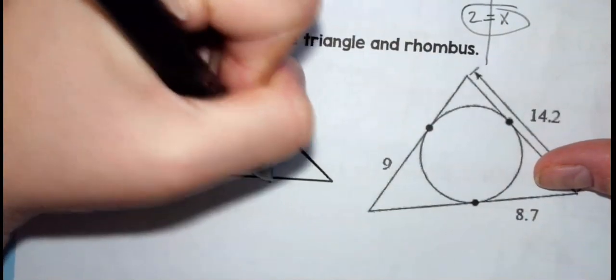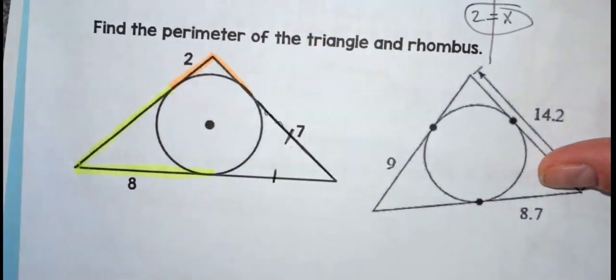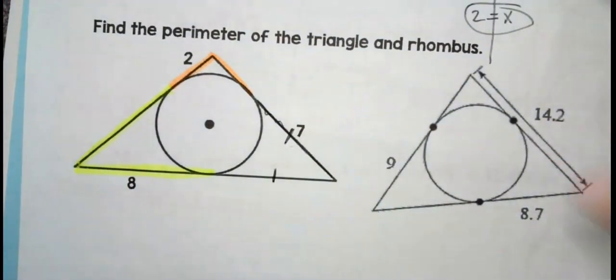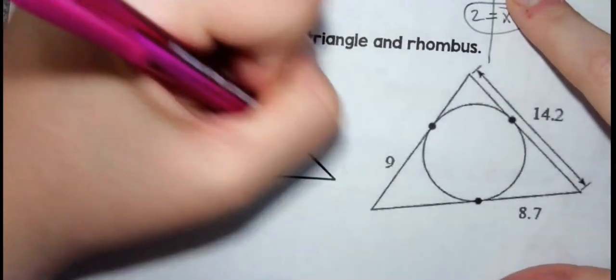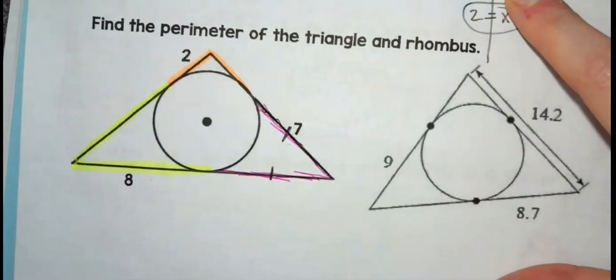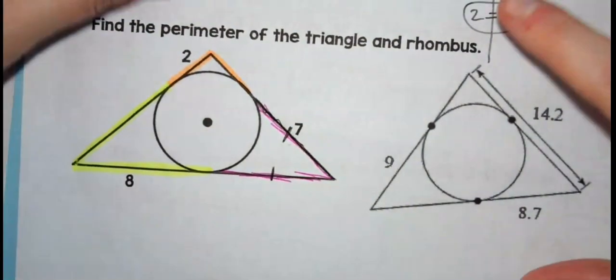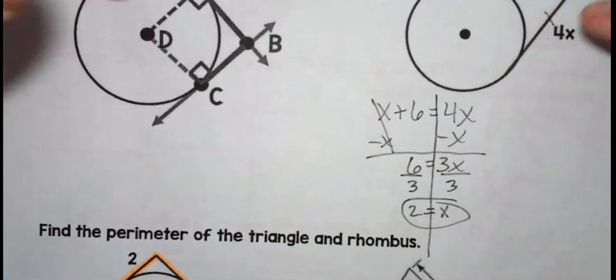You can mark these as congruent. That could work as well. You could make little squiggles. If you have a colored pen, you can show them as congruent. It doesn't really matter, but what we just talked about before was the fact that these two sides that intersect are congruent.